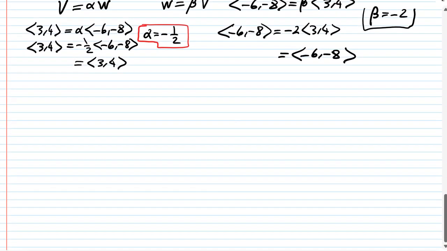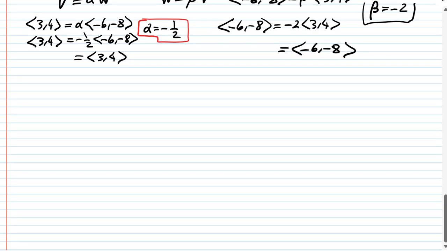Now, how can they be parallel geometrically? By the way, let me grab my coordinate system here.